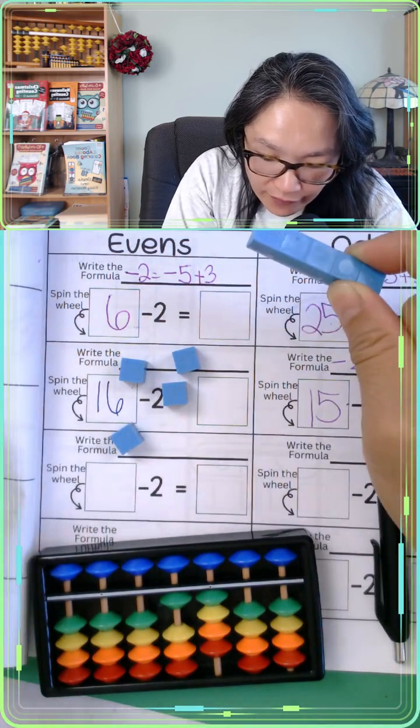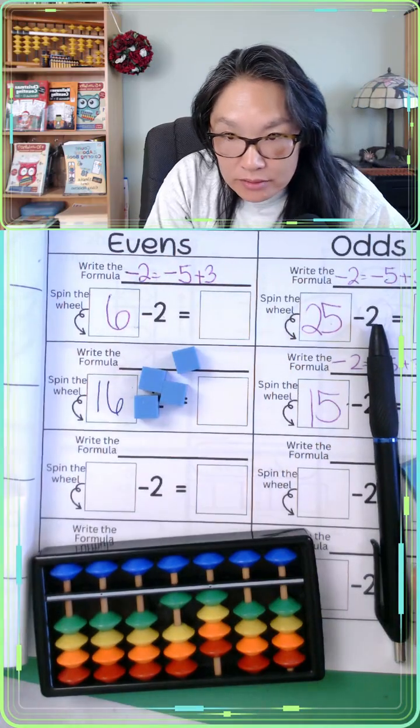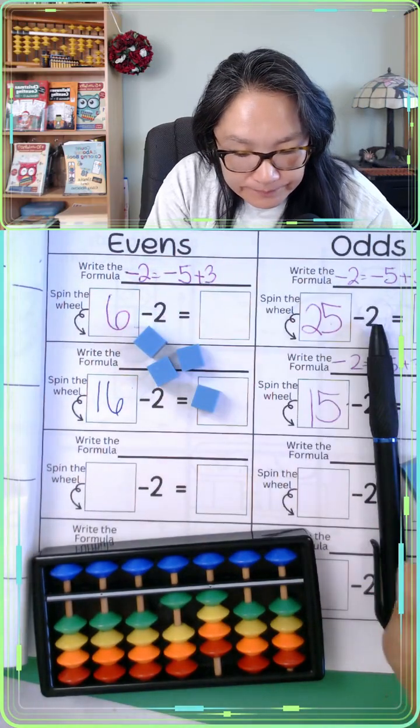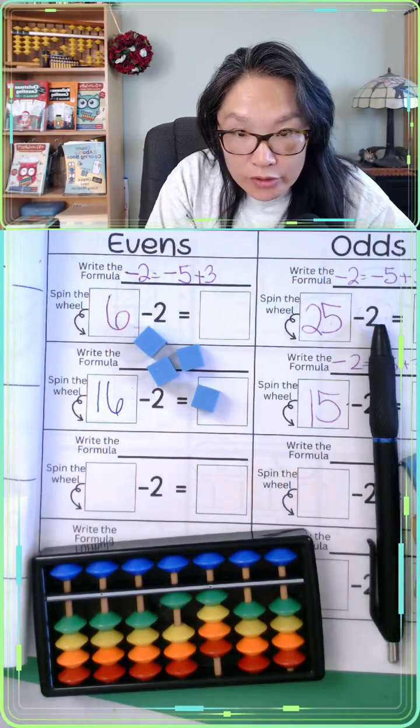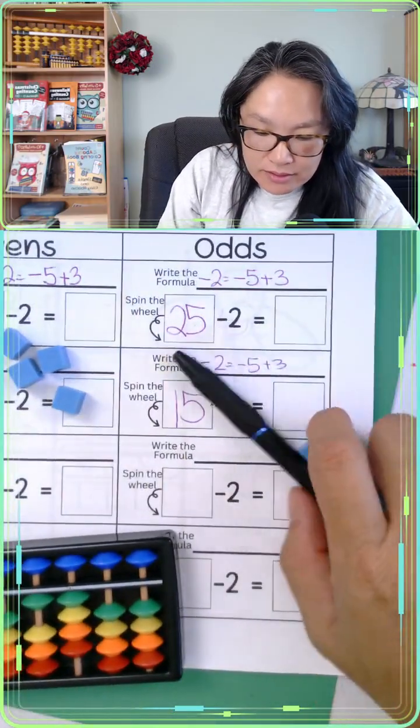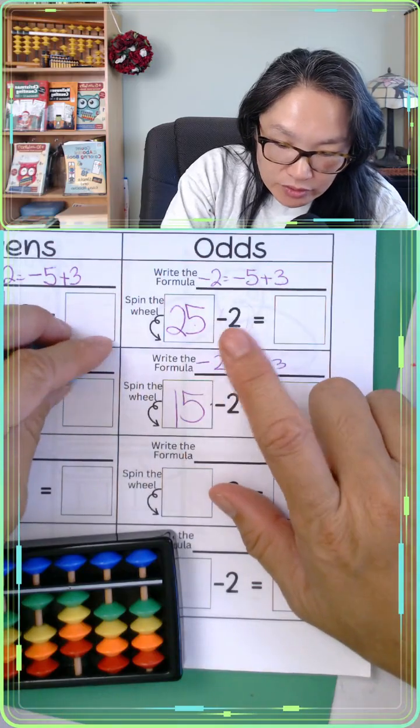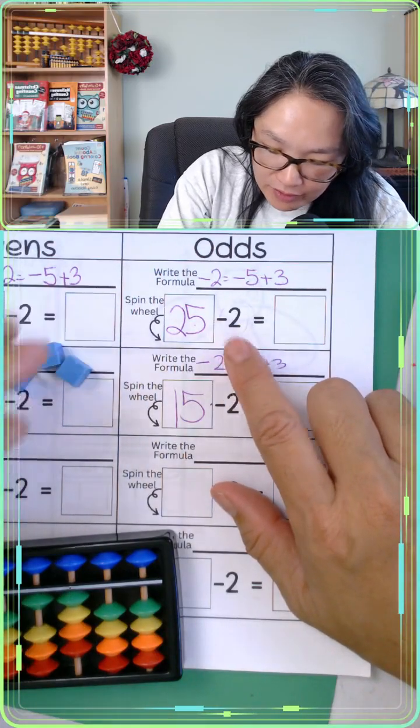So if I take away the 5, I have to add back the 3. So my final answer is 4. Jeremiah, are you all right? Does that make sense? So we can do it again with the 2. See, the 2 doesn't have a lot of questions.